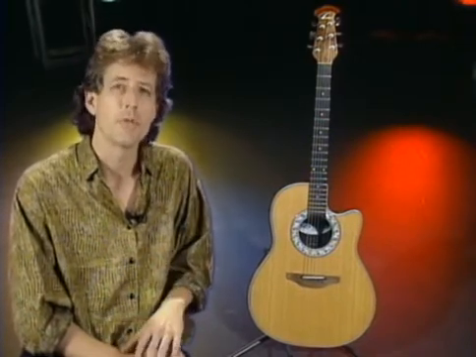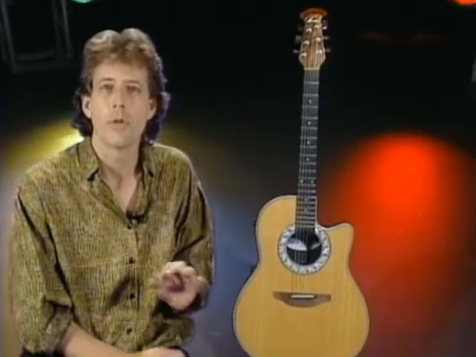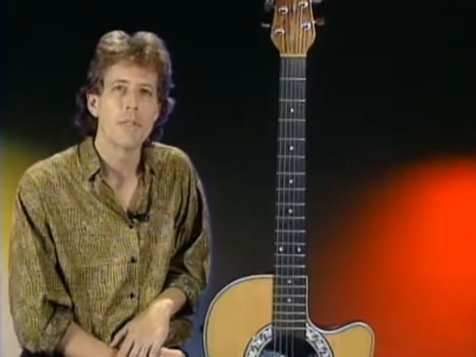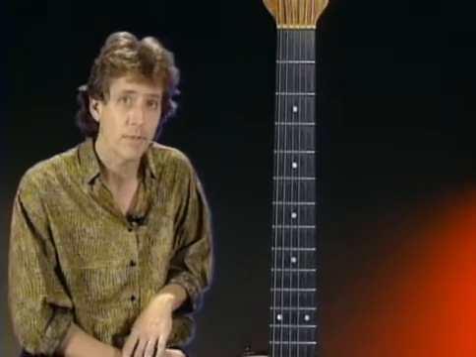We can get by with two strings because that's where the roots of all the chords that we're moving around are located. So if we can memorize the names of those two sets of notes, you're going to be able to find your way around much more quickly when you're playing chord progressions. All right, let's take a look.